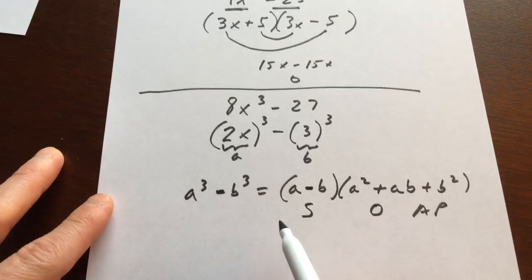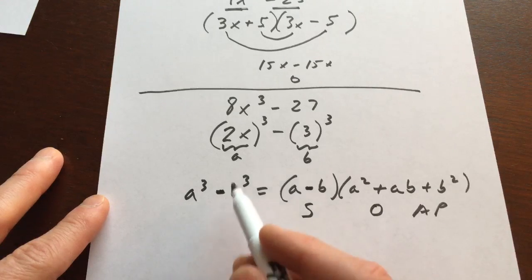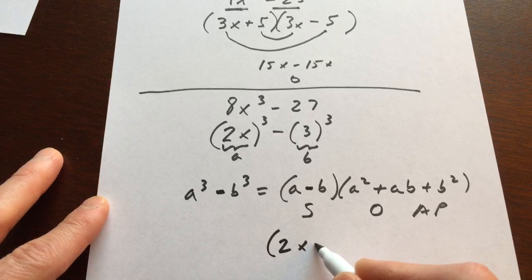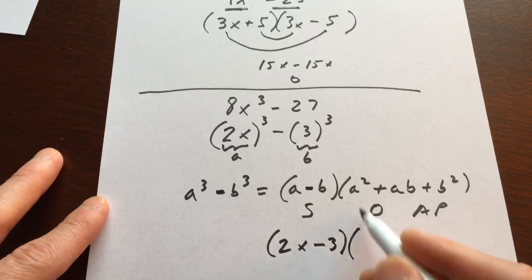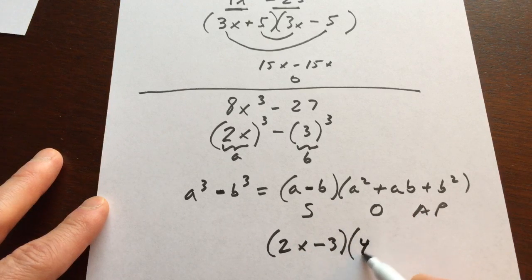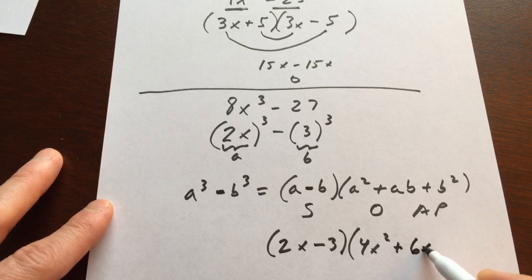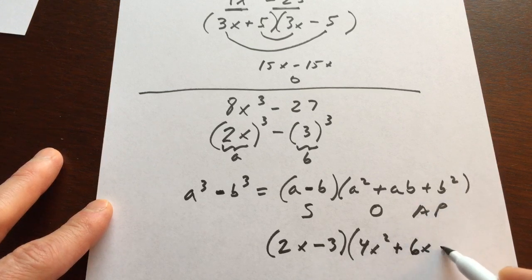So in this particular problem, you can see that we're just going to substitute. We've got 2x, that's our a value, minus 3, and then a squared, which is 2x squared, that's 4x squared, plus ab, which is 2x times 3, that's 6x, plus b squared, which is 3 squared, that's 9, and then you've got it.